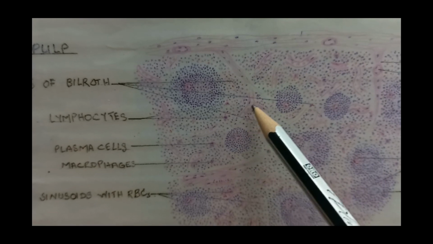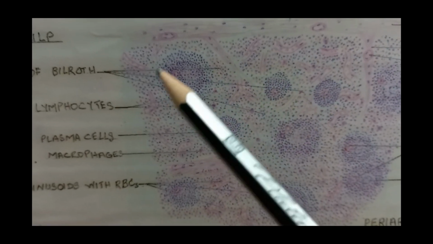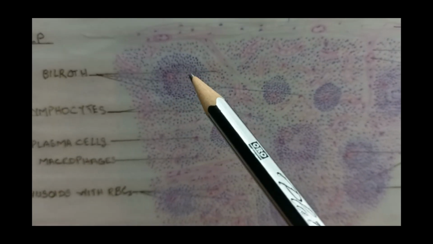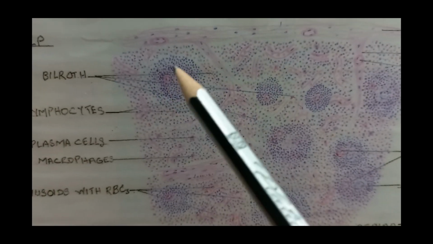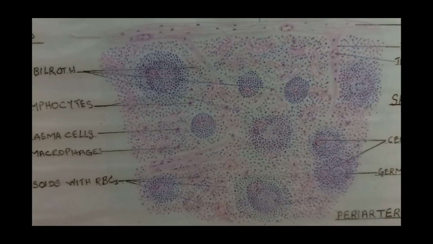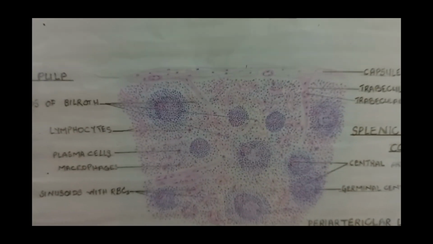These are the splenic sinuses. And in the white pulp, you will find the typical lymphoid tissue with the secondary lymphatic nodule with the germinal center, periarterial lymphatic sheath, and central artery. So this was all about the spleen. Thank you.